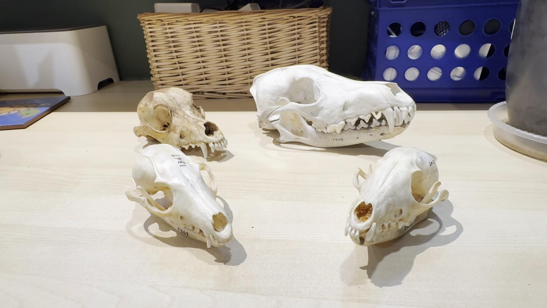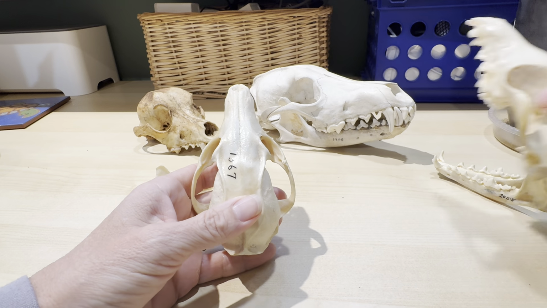Okay, with this video, I'm going to tell you how to distinguish a common gray fox, a red fox, and also how to distinguish the fox from a coyote or a domestic dog. So first, how do you tell if an animal is a fox relative to our other canids? So these two here, we've got a gray fox here and a red fox.